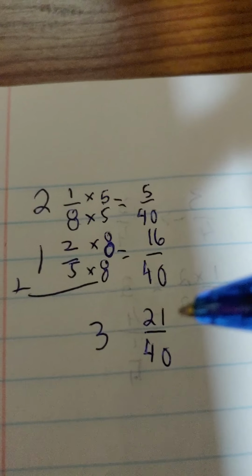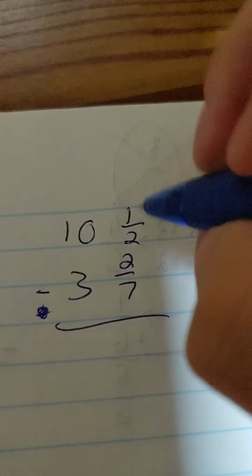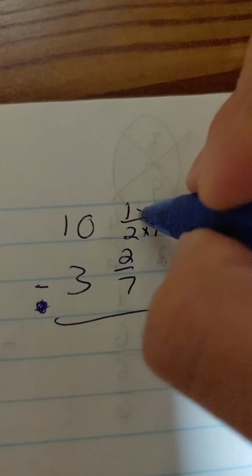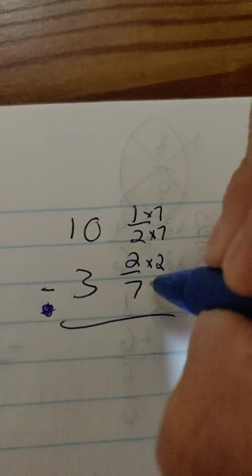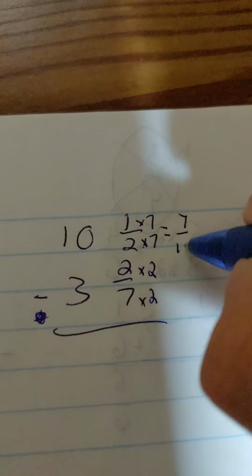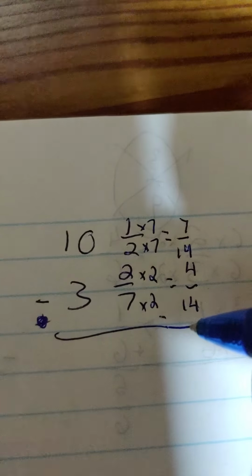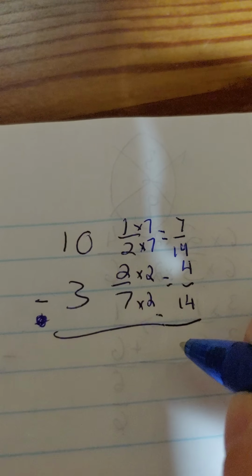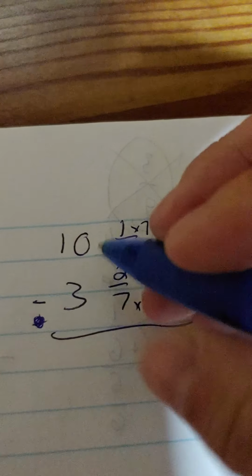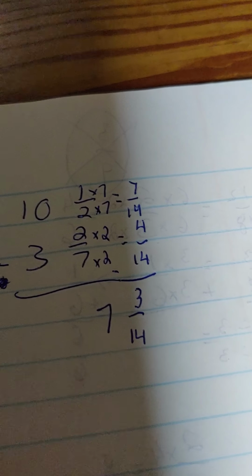And just to finish things off, I'm going to do a similar problem, but here it's supposed to have subtraction. Now it's subtraction. Okay. So I'm going to, again, multiply by my opposite denominators. It's going to give me a common denominator. In this case, it happens to be 14. Now, instead of adding, though, I'm going to subtract. 7 minus 4 is 3. 10 minus 3 is 7. And that gives me my answer of 7 and 3 over 14.